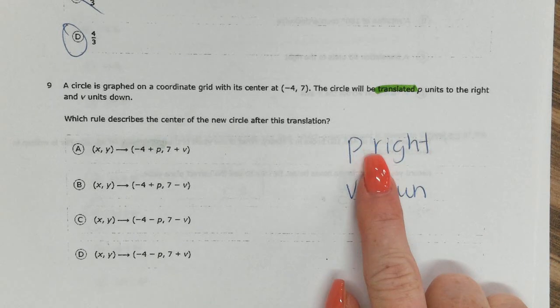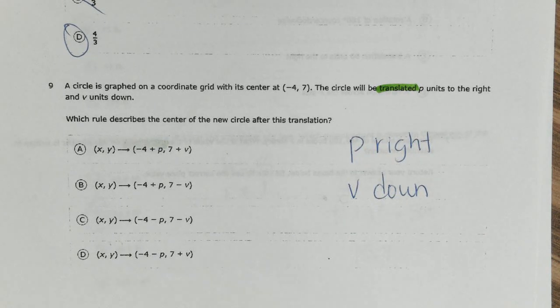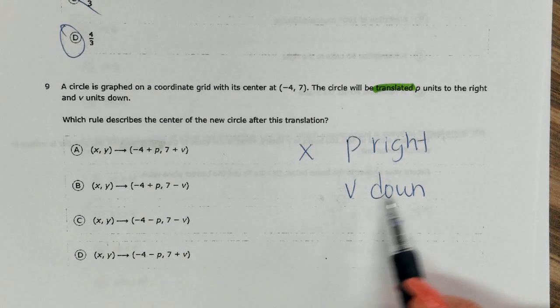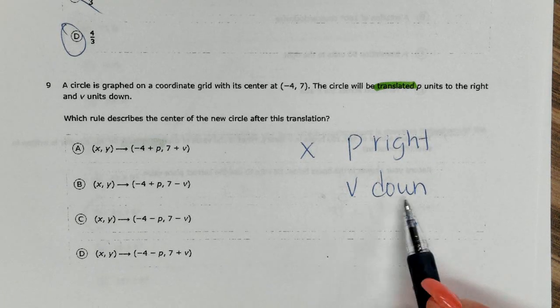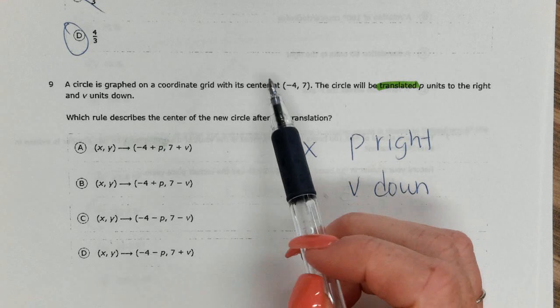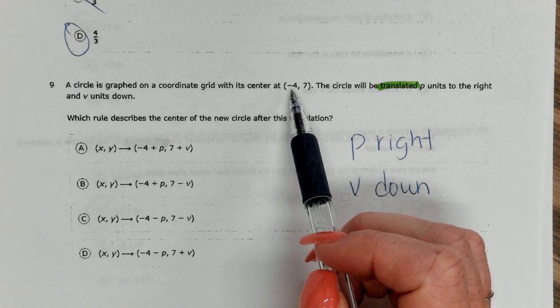Now let's talk about it. What axis moves left to right? The X. So this is going to go with the X-axis. What axis moves up and down? So this is going to go with Y. Now, where was your X at?